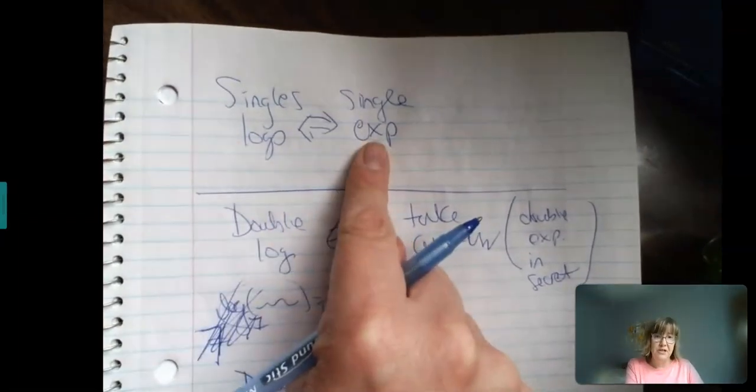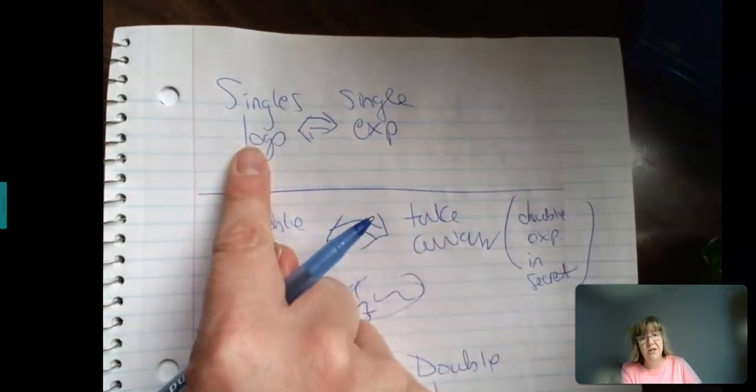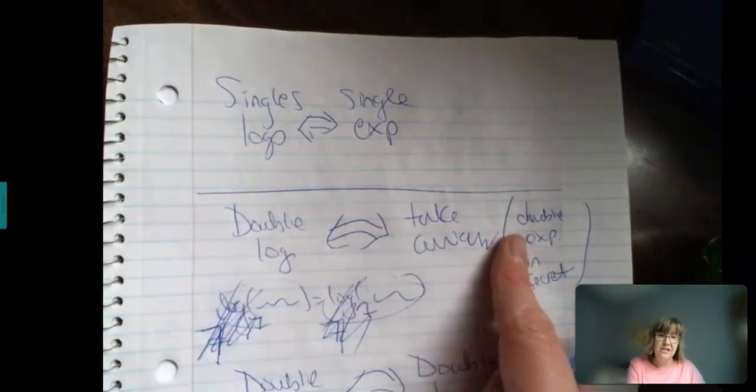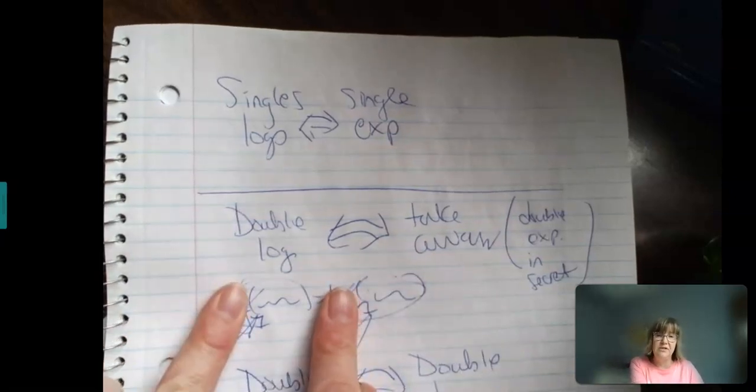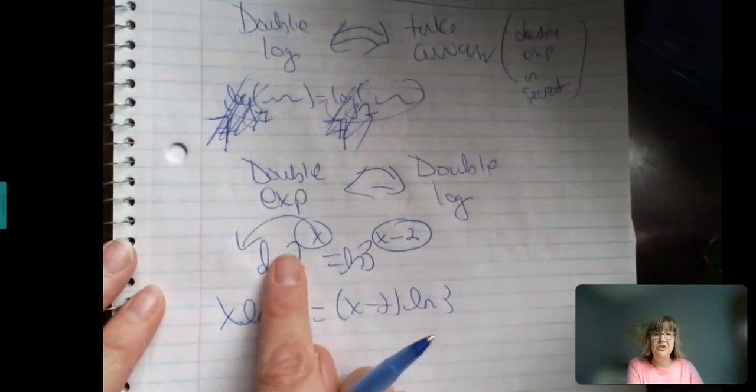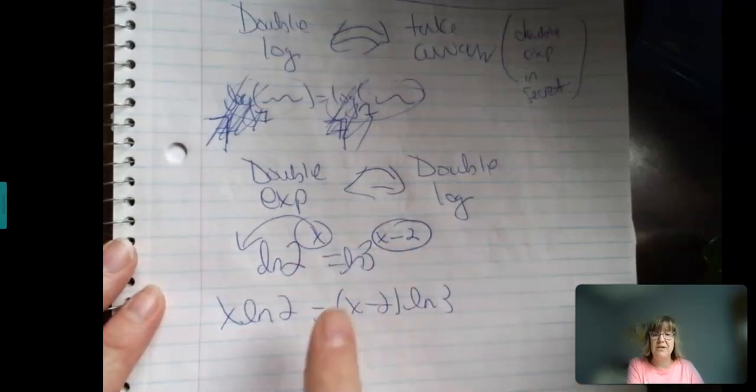So the way I think of these is if you have a single log, go to single exponential. If single exponential, go to single log. If you have double log, do double exponentials, which basically just cancels. And so in a sense, you're taking away the logs, okay? And if you have double exponential, give a log to both sides, bring down and solve, okay?